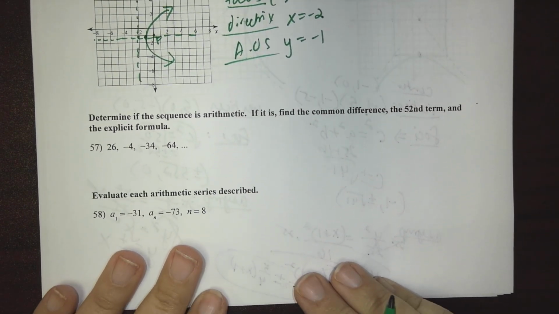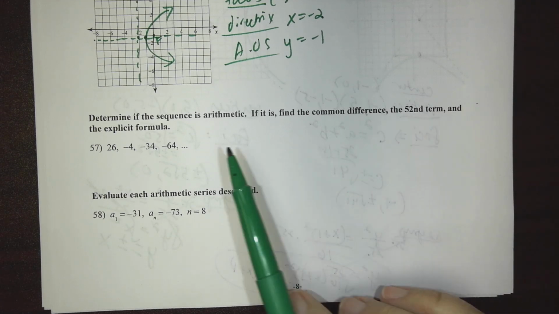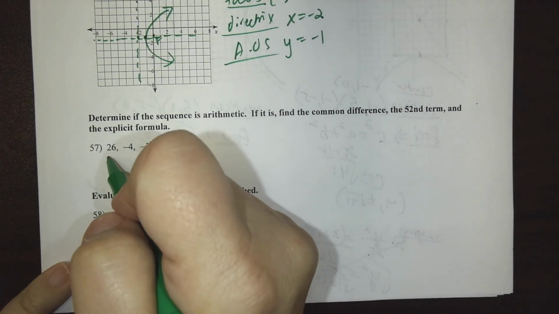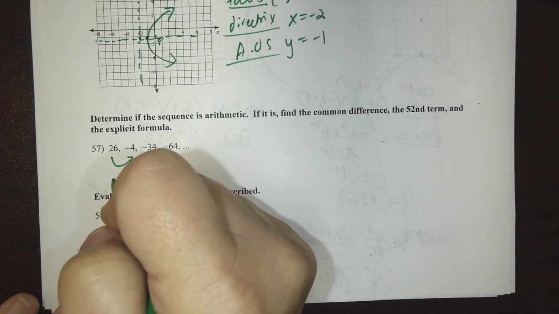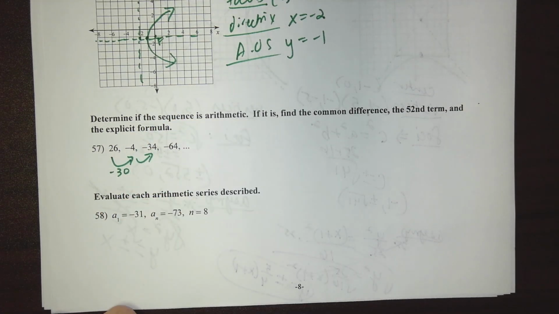All right, determine if the sequence is arithmetic. If it is, find the common difference, the 52nd term, and the explicit formula. So to go from 26 to -4, you'd have to subtract 30. And you keep doing that every time. So this is arithmetic.